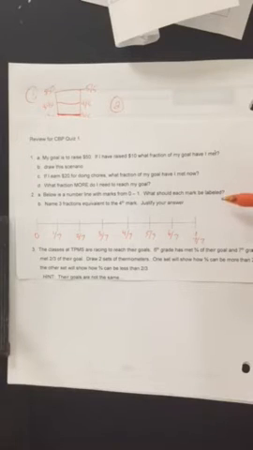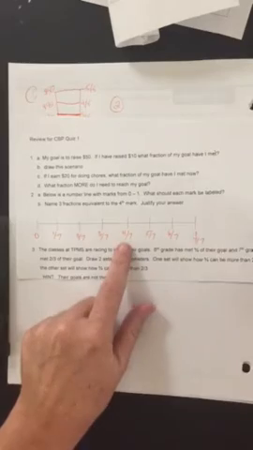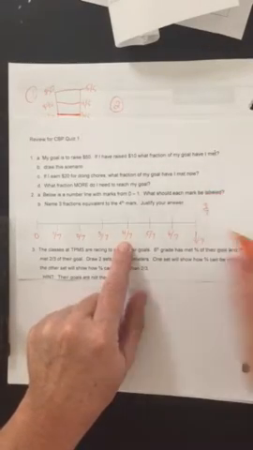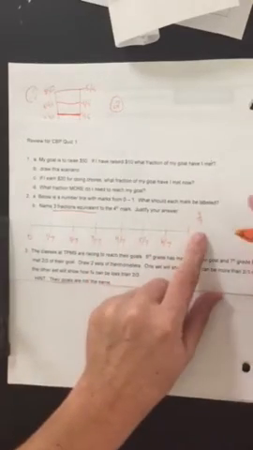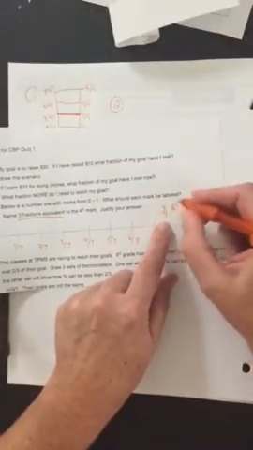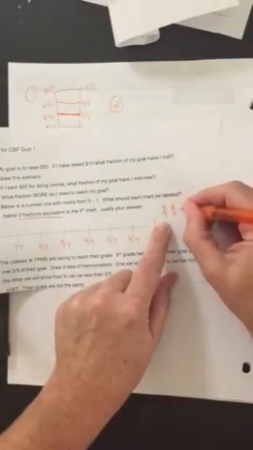Name 3 fractions equivalent to the 4th mark. 1, 2, 3, 4. So we have 4/7, and it wants 3 fractions that are equivalent to it. So I can just multiply the top and the bottom by the same number to get an equivalent fraction. If I multiply 4 times 2, that gives me 8, and 7 times 2 is 14. I could choose to multiply by 3. 4 times 3 is 12. 7 times 3 is 21.